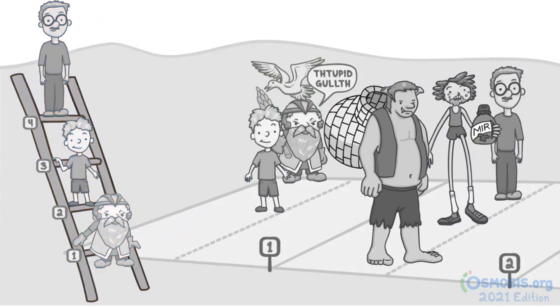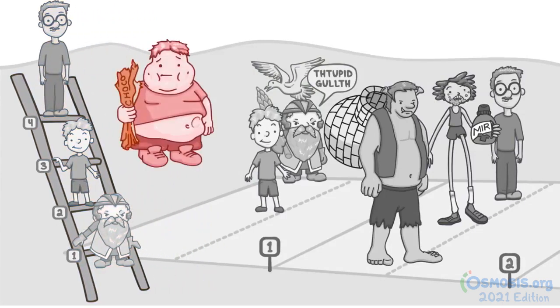For side effects, let's have an obese boy representing weight gain, with a large empty candy wrapper to represent hypoglycemia. His big tummy is caved inwards to represent lipodystrophy.